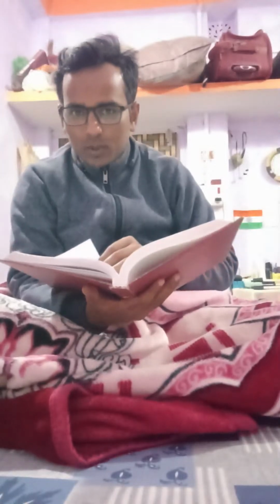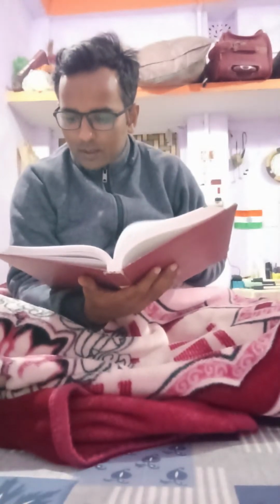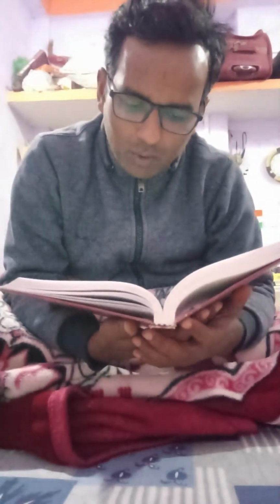Extensibility is the ability of muscle to stretch without being damaged.